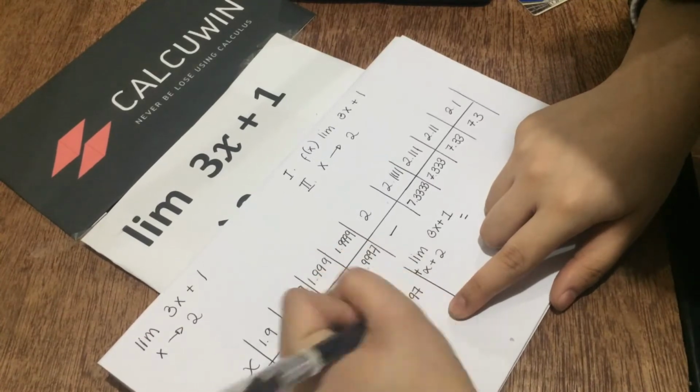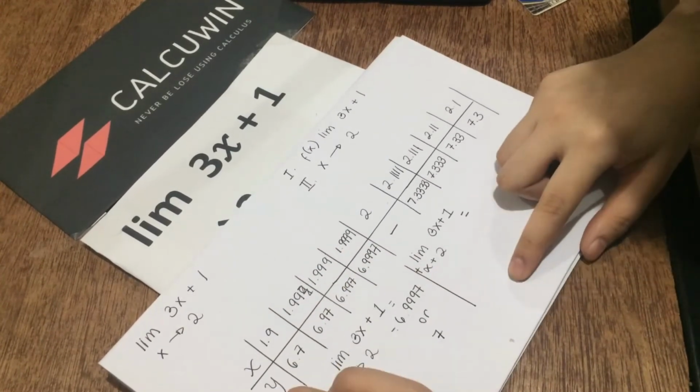We have now the value of one-sided limit, which is 7.